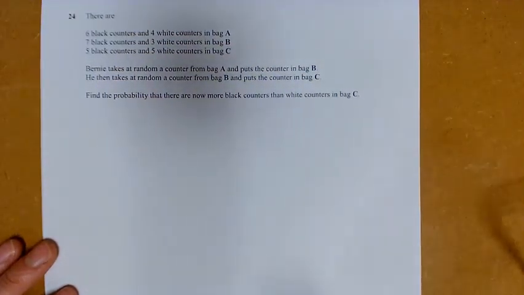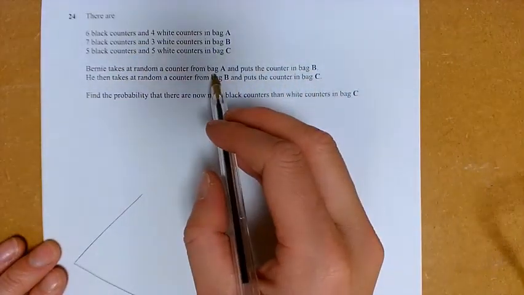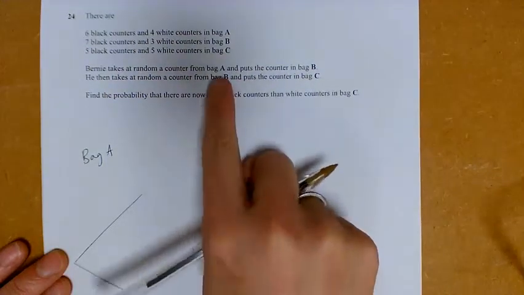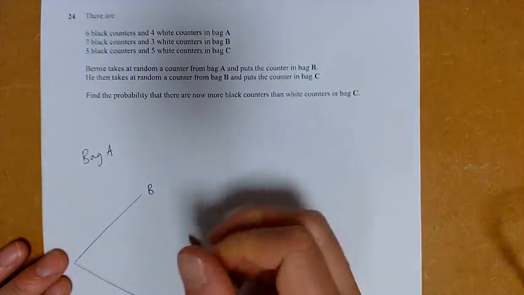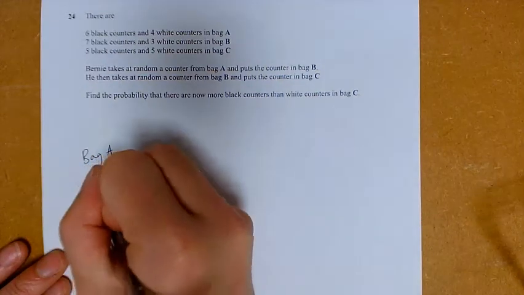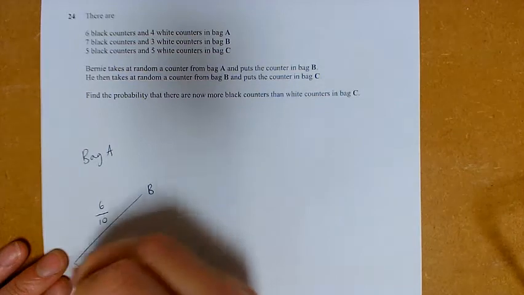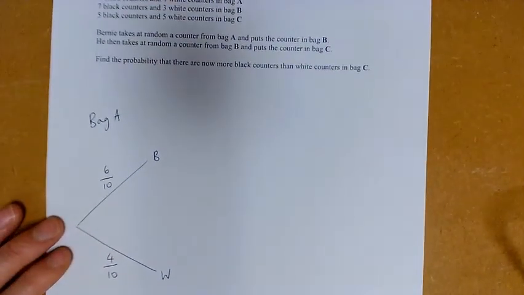So I'm going to do this as a tree diagram, and I'm going to show you what can happen from bag A firstly. So this is going to be bag A. What can he take out? So from bag A, there are 6 black counters. Let's put black up here and white down here. So his probability of taking black is 6 out of 10, and his probability of taking white is 4 out of 10. That's the first thing that can happen. Okay, and then we're going to put that into bag B.